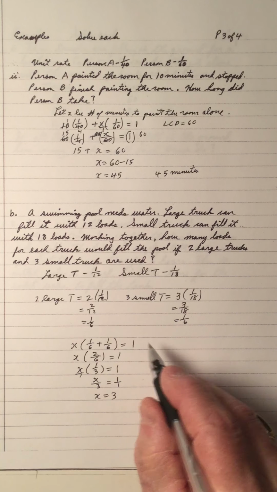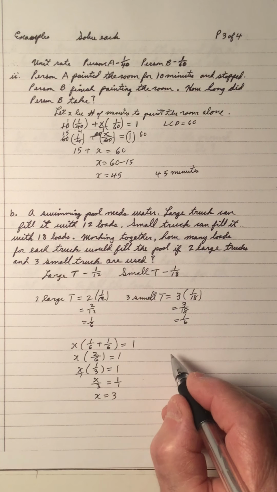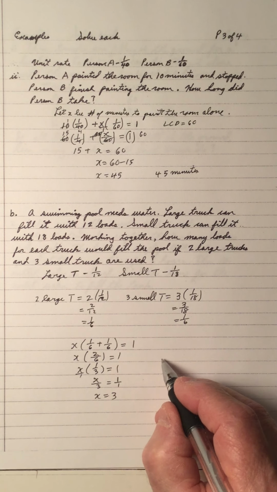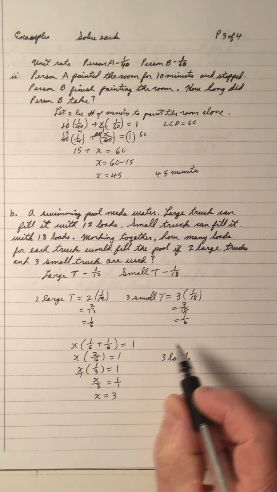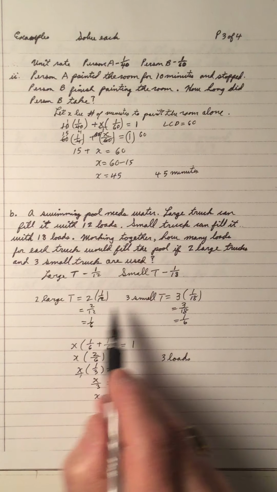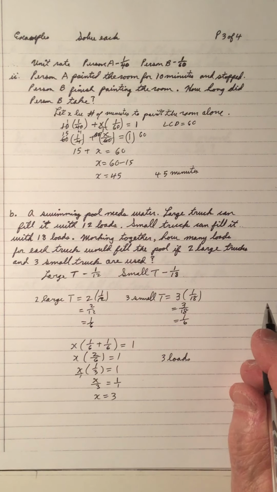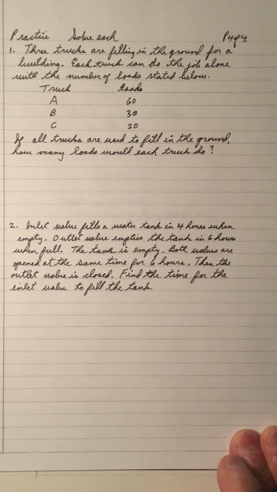So when each of these 2 large trucks and 3 small trucks do 3 loads each, then the job will be done. So 3 loads is the answer, again, 3 loads for each of the 2 large trucks and the 3 small trucks will have the job completed. Hopefully it's making a little bit more sense.